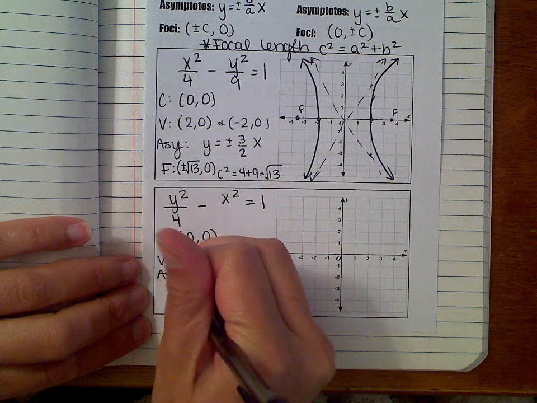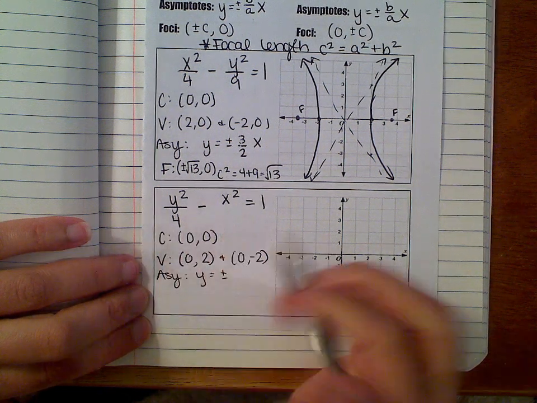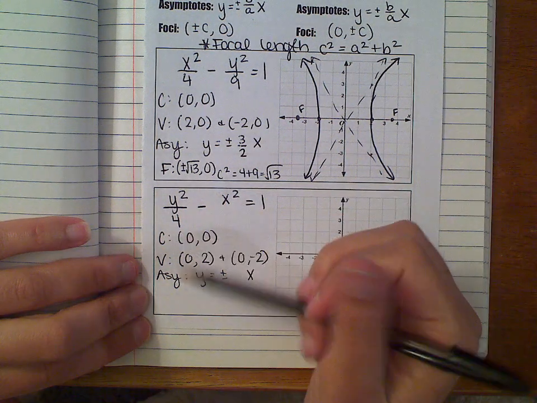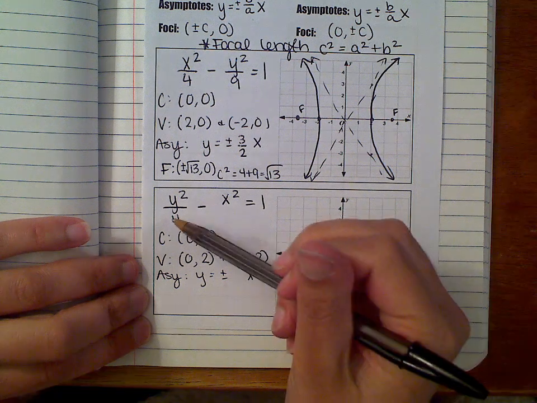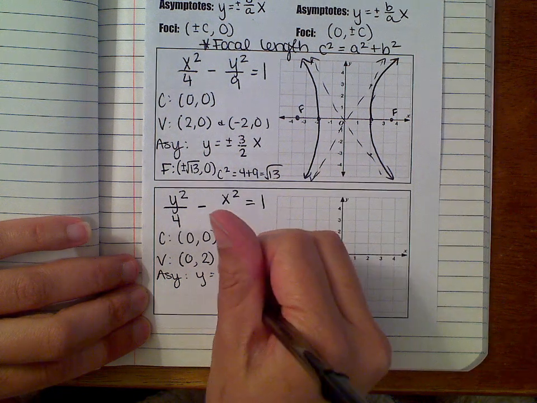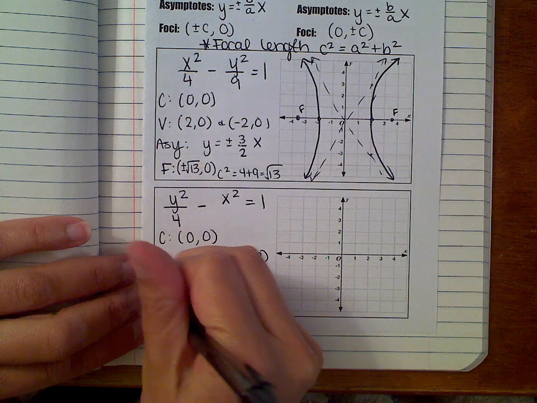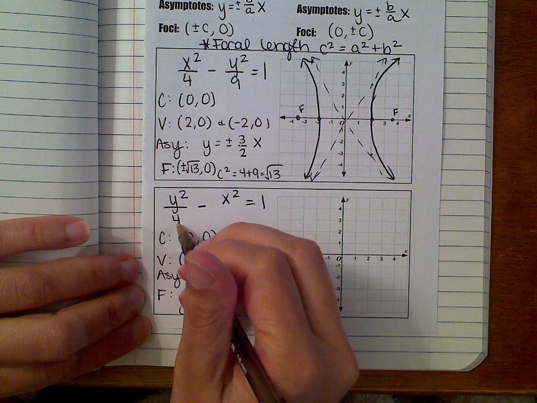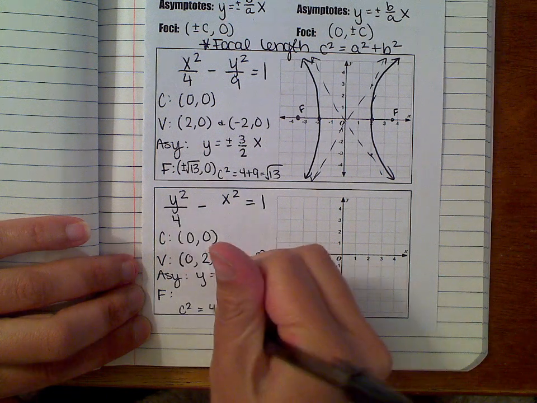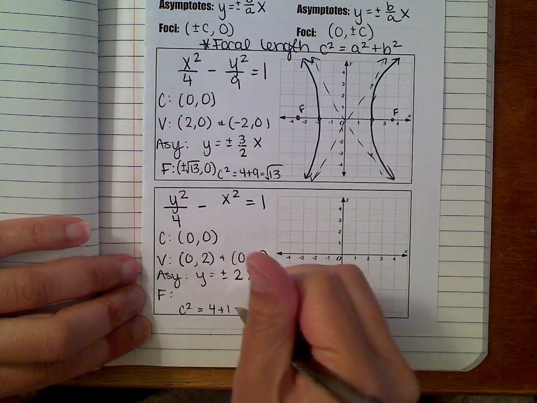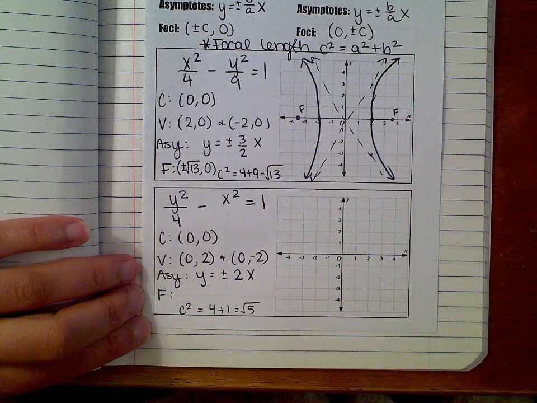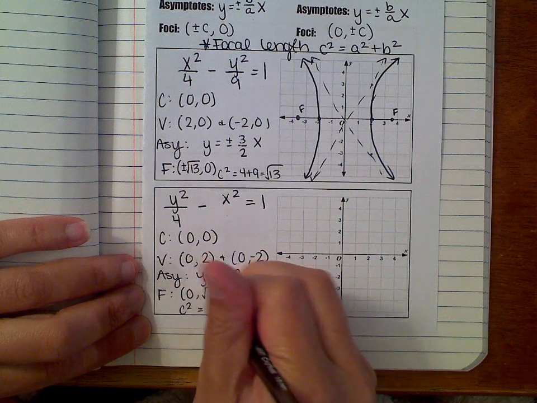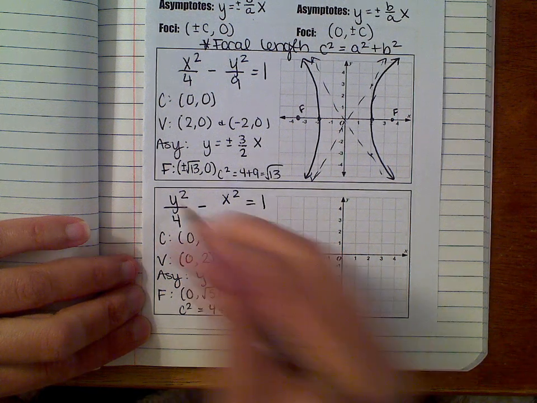My asymptotes will be y equals plus or minus the slope times x, and so my slope is just rise over run, or y over x, or 2 over 1, 2. And then my foci I can find by doing c squared equals a squared plus b squared, and I do have both those numbers. Again, it's 4, and I can always be over 1. Ugh. So again, square root of 5, don't quite know her, but we're going to add and subtract her to the y values because y was first.